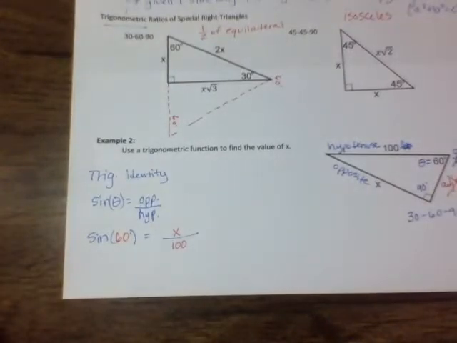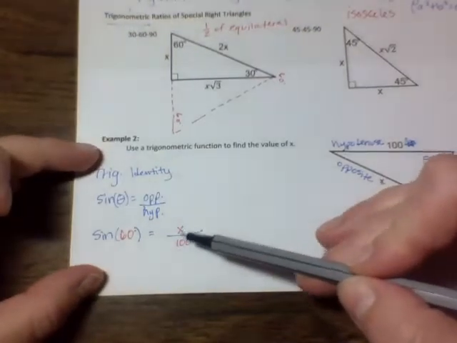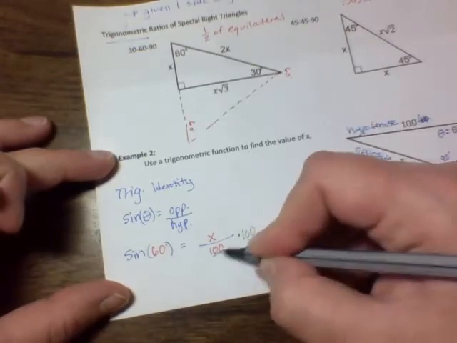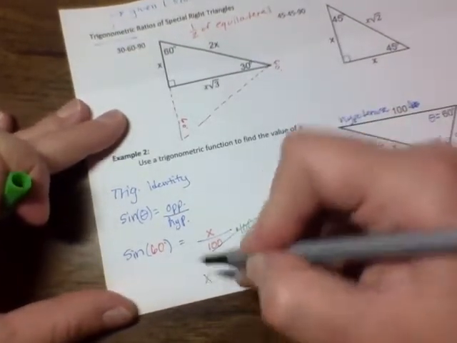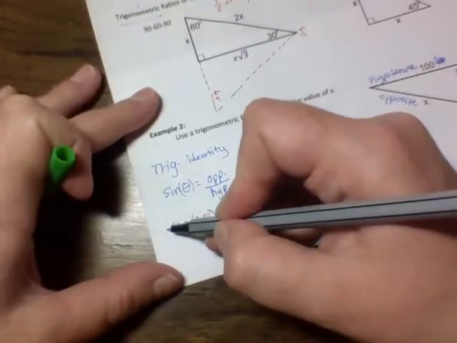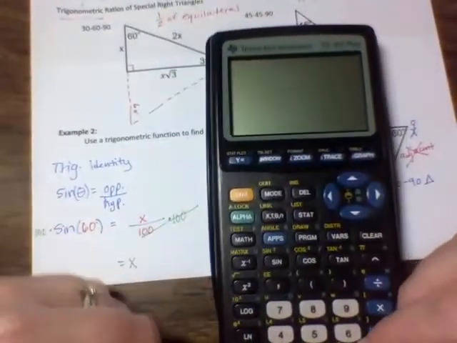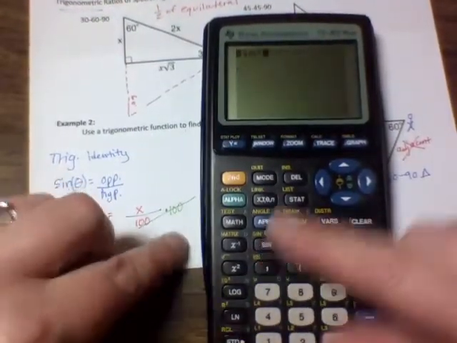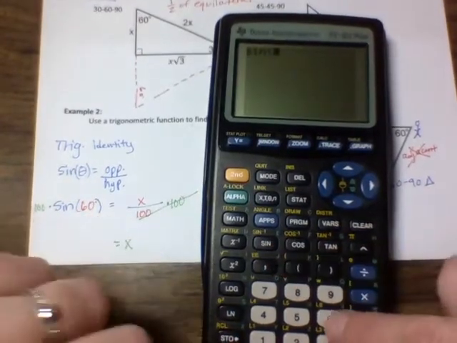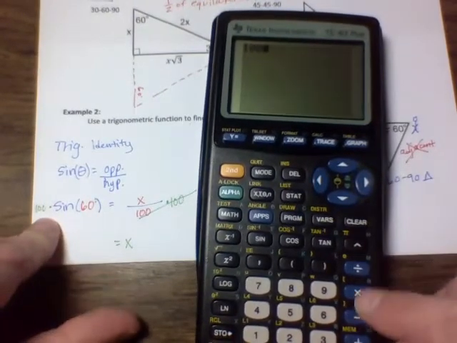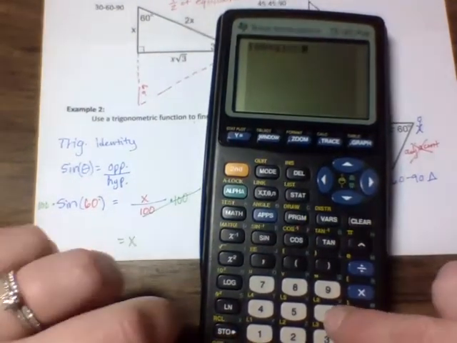So anytime that you have this type of problem that you are trying to solve, you're trying to get x by itself, and x is being divided by 100. So to solve, I'm going to multiply both sides by 100, which will cancel that one and give you x. And then if I multiply this by 100, that actually is just a digit. So going to your calculator, you're going to have sine, which is this one here, and of 60. This is going to be written as 100 times sine of 60.